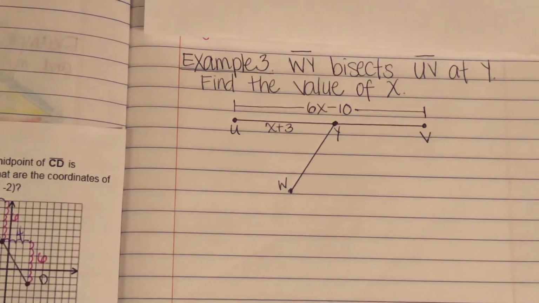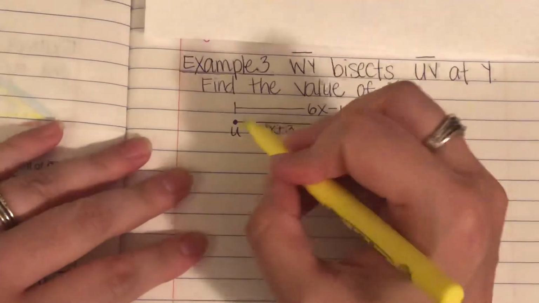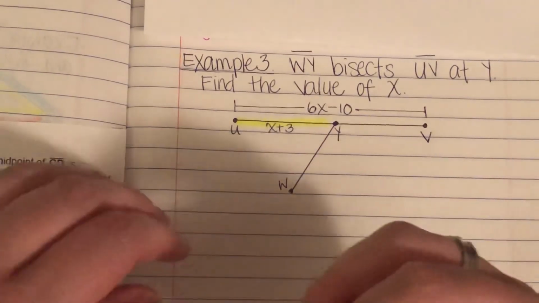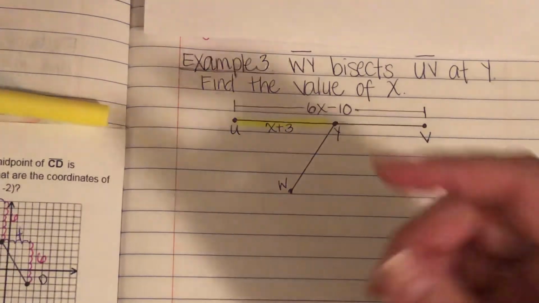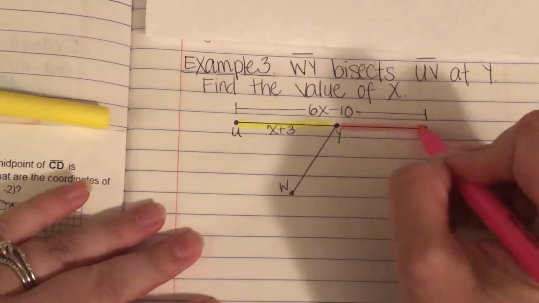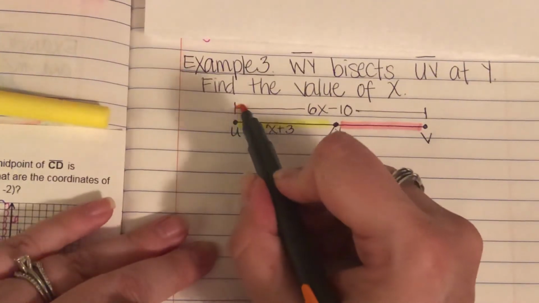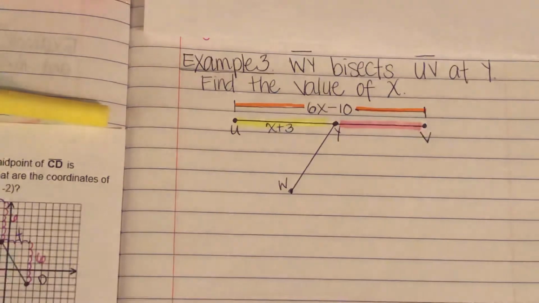Hold on. Okay, so if I go back to my segment addition, I knew to take this piece plus this piece equals this one up here. I'm going to use my orange marker. The yellow plus the pink equals the orange. That's what we learned in lesson 1.2, segments and distance, I think it was. And we learned the segment addition postulate.